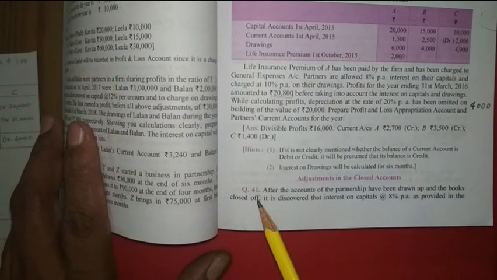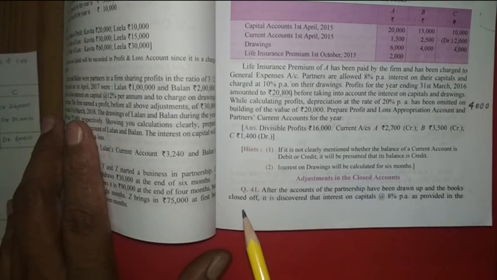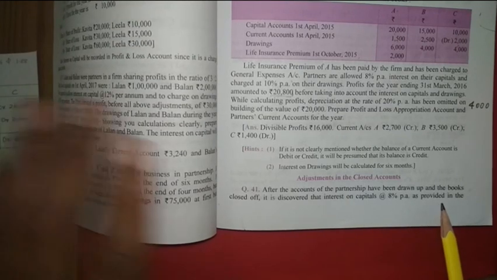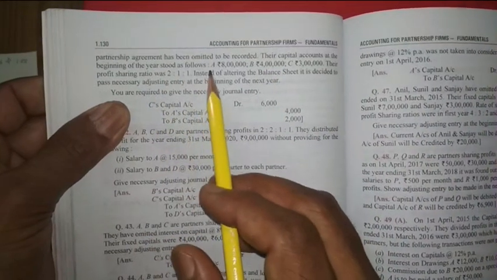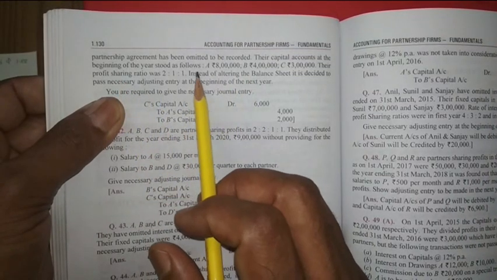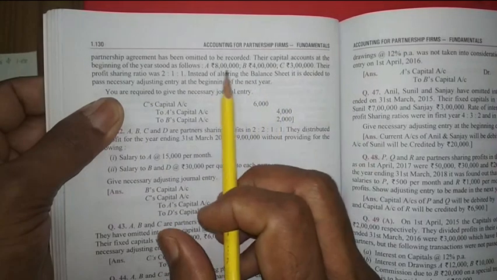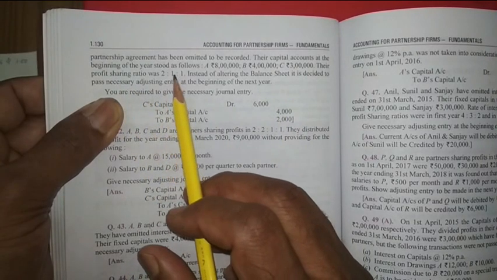Question number 41. After the accounts of the partnership have been drawn up and the books closed off, it is discovered that interest on capital at the rate of 8% per annum, as provided in the partnership agreement, has been omitted to be recorded. Their capital accounts at the beginning of the year stood as follows: A 8 lakh, B 4 lakh, C 3 lakh. Their profit sharing ratio was 2:1:1.